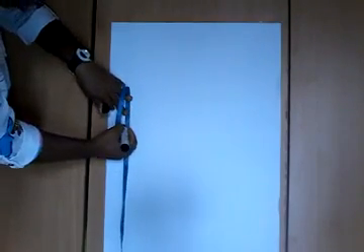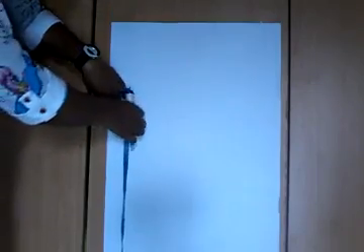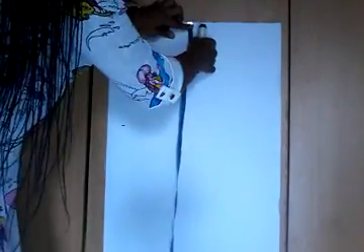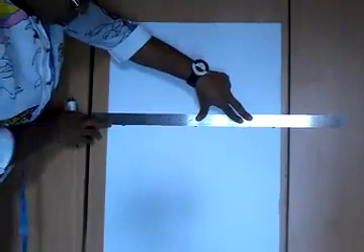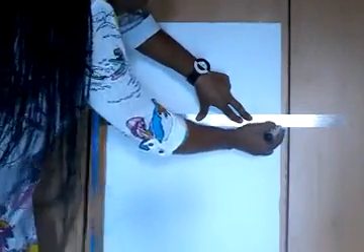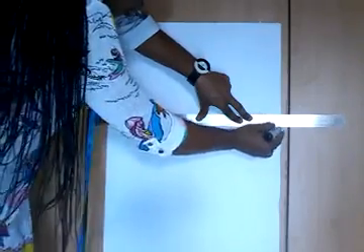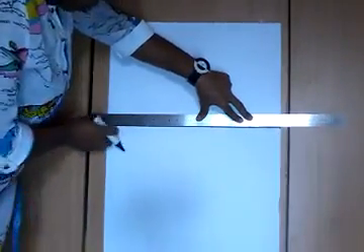So I measure down 10 inches from the top of the paper and I mark the point. For accuracy, I move down 10 inches again and mark the point. Then I move down 10 inches and mark the point. And then I draw out the line. Very, very easy. So this is my bust point line.